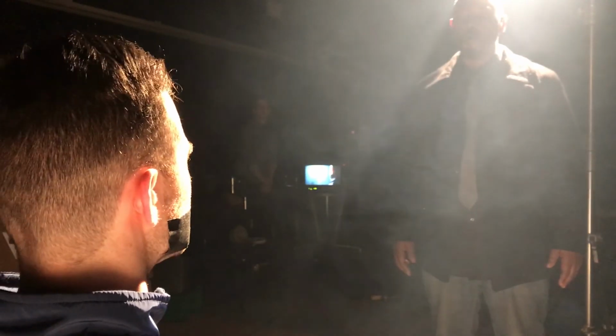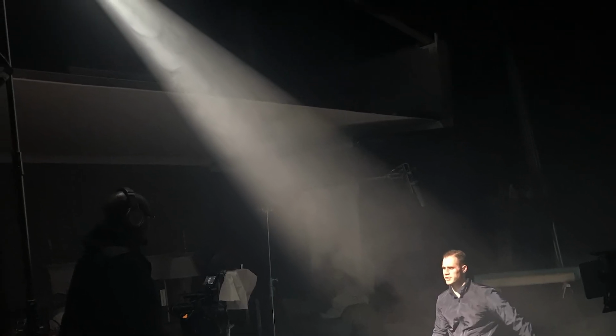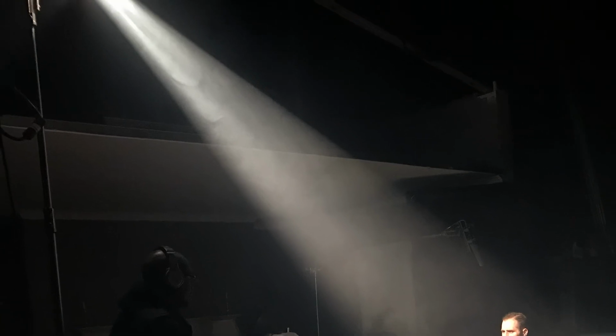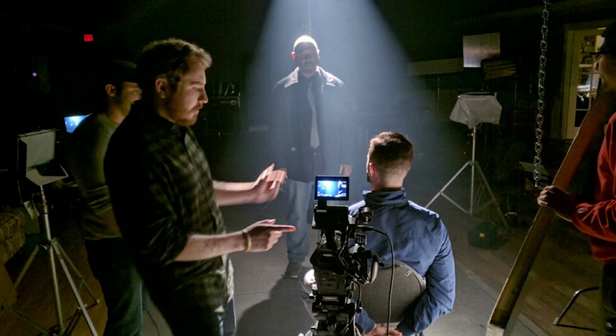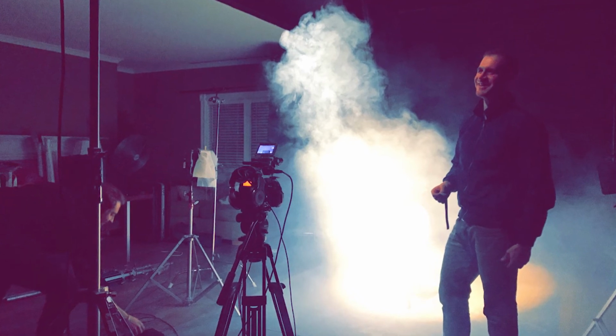Even though we had access to a lot of lights, it's important to know when to keep it minimal. We wanted an interrogation look, so we went with a Source 4 placed high above on a combo stand to achieve that effect. We also used two LED panels to bring up the ambience in the scene. Then, we added a fog machine, because it just looked badass.